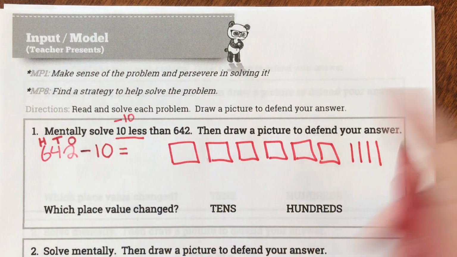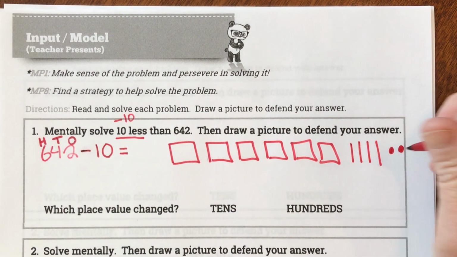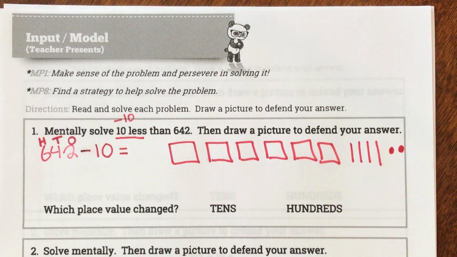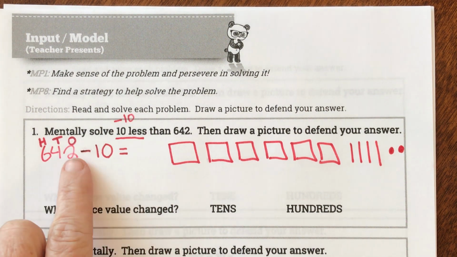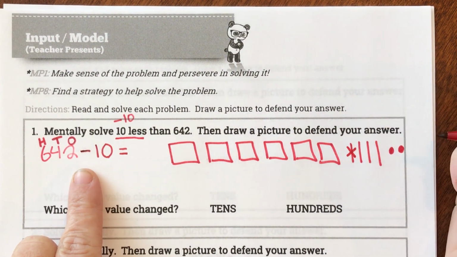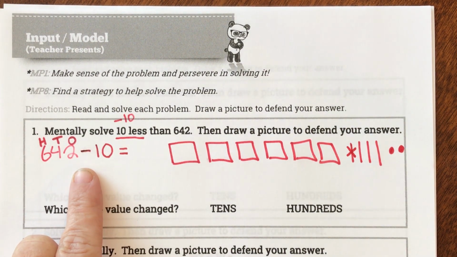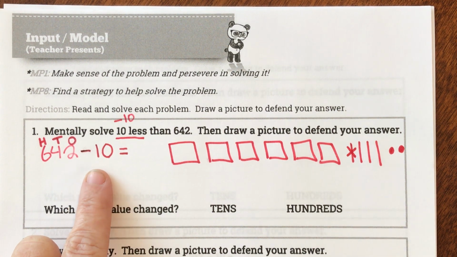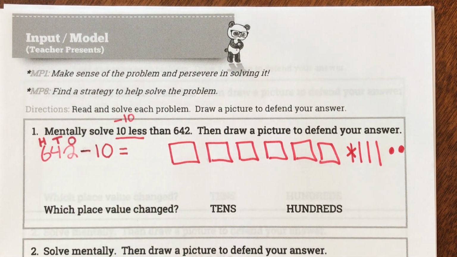And I have 2 ones. 1, 2. That's what I have. That's my minuend. Now, they want me to take away a 10. So if I come to my base 10 blocks, I'm going to take away one of those. I'm going to take away one of those. That's take away 10, right? So what do I have left?